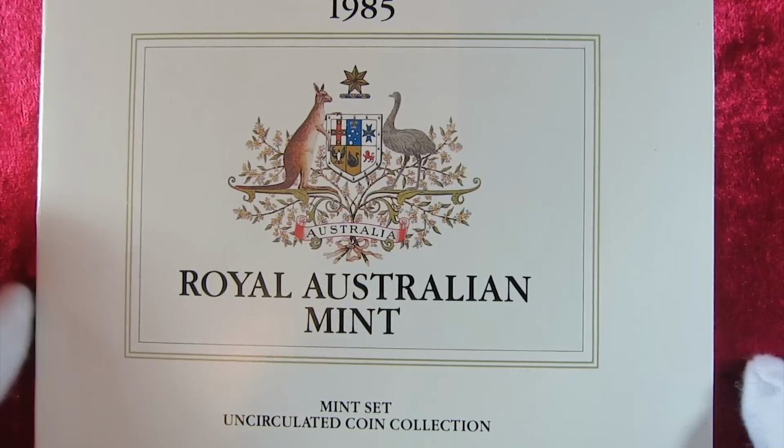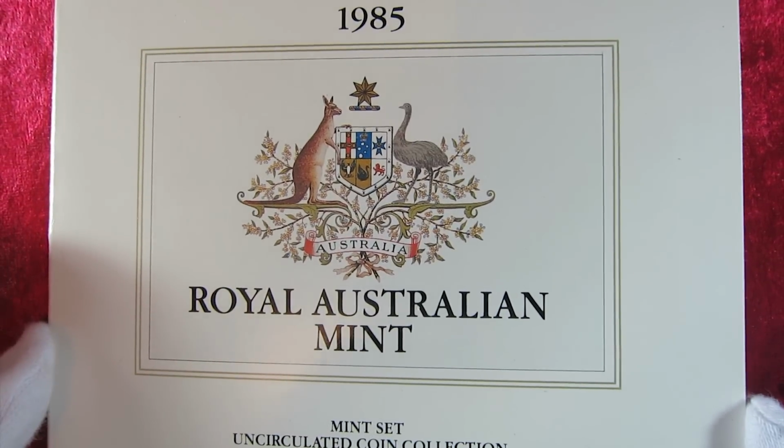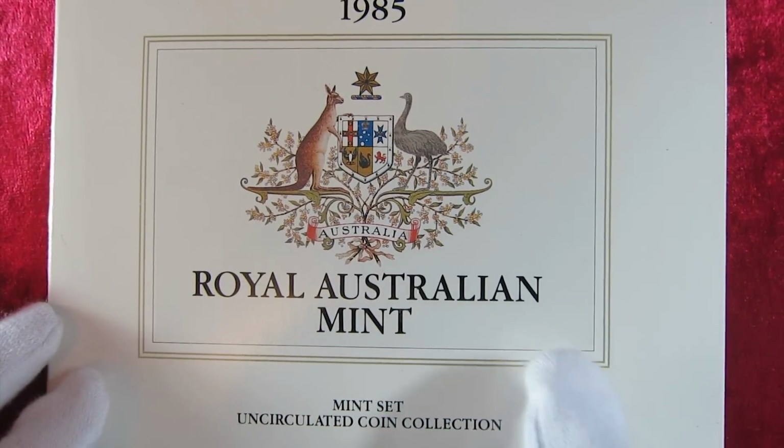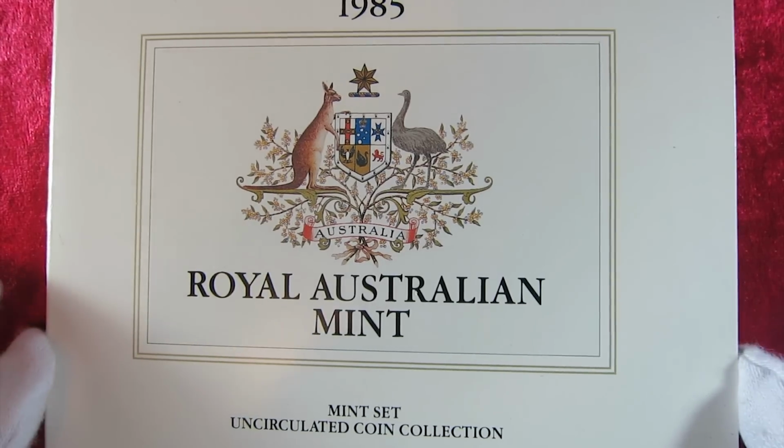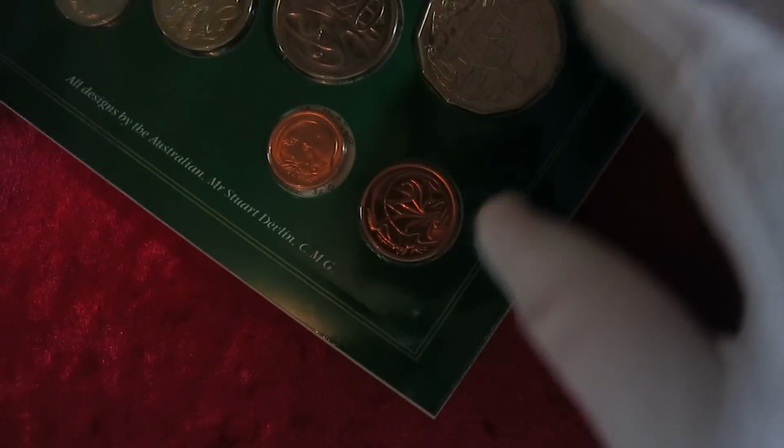So that's the coins. Now you can buy all these coins in commemorative sets. Here's a set from 1985. It comes in the cover Royal Australian Mint, and it's an uncirculated coin collection.